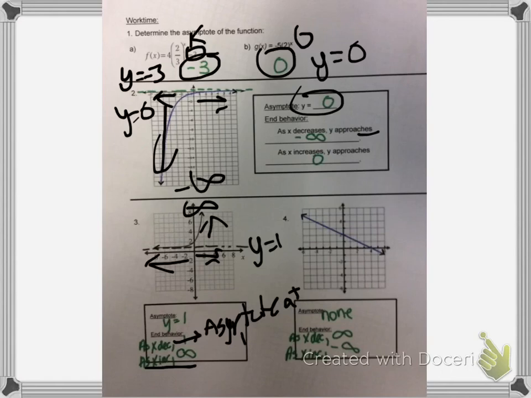Alright. Linear graph again. We do not have any asymptotes on a linear graph. But when x is decreasing, we're approaching positive infinity. And when x is increasing, we're approaching negative infinity. Alright. That's all. Ready to do some practice over this.